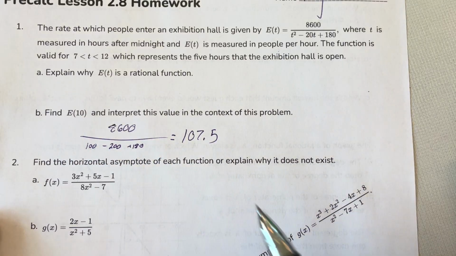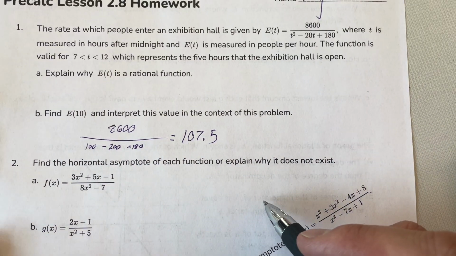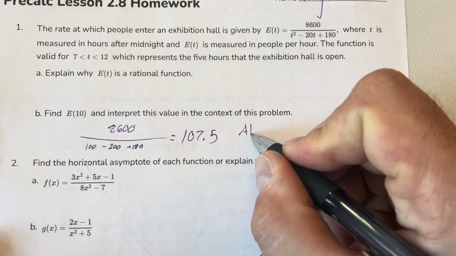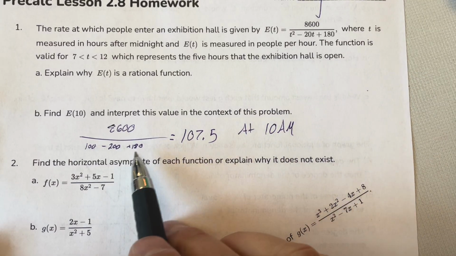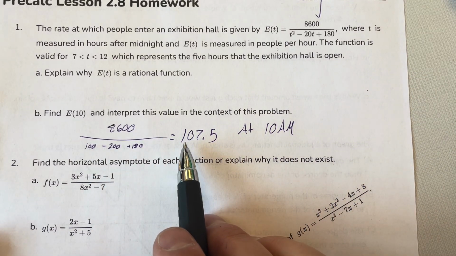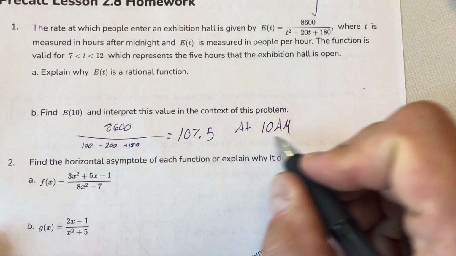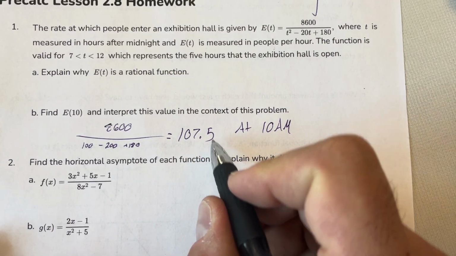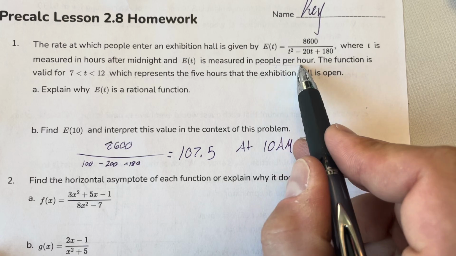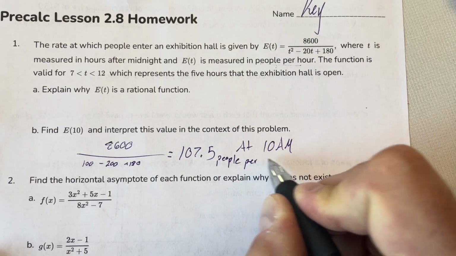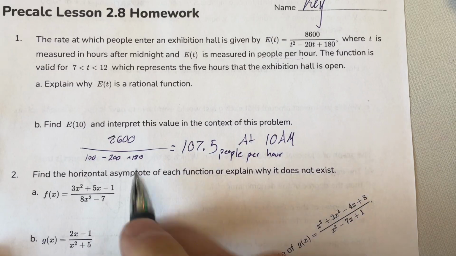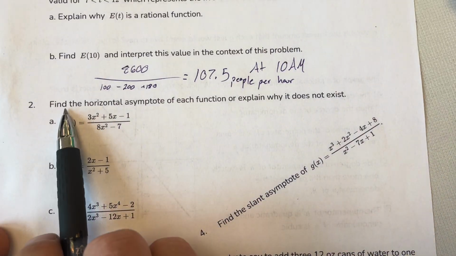We were putting in a 10, which means 10 a.m. So at 10 a.m., people are entering this hall at a rate of 107.5. They said it here: people per hour. All right, let's move on.